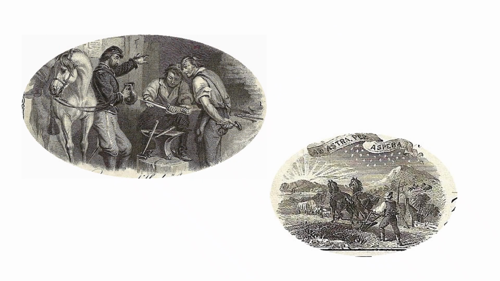The main vignette shows a cavalry officer talking with blacksmiths, one of which is looking at the officer's saber. One imagines that the soldier would be undoubtedly talking about some action seen during the Civil War.